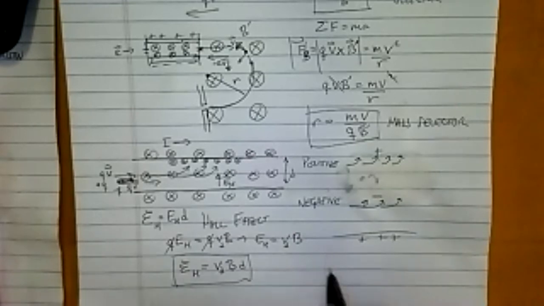We already knew that the drift velocity could be calculated from a theoretical standpoint.